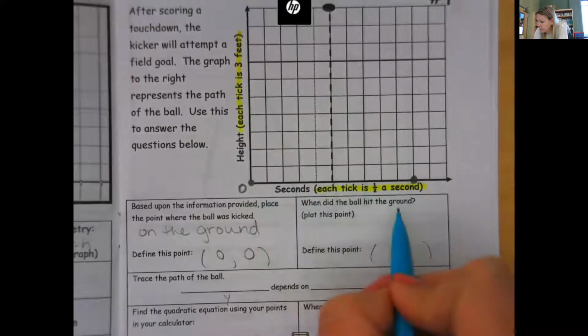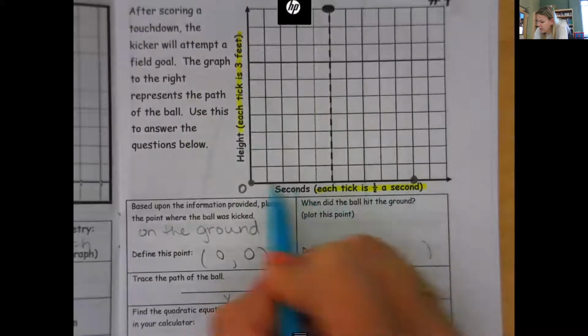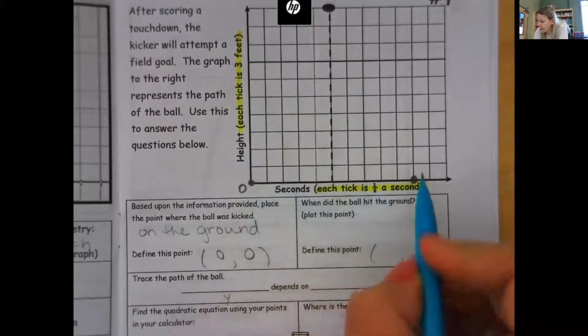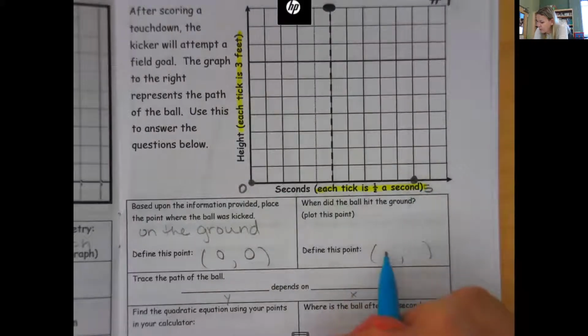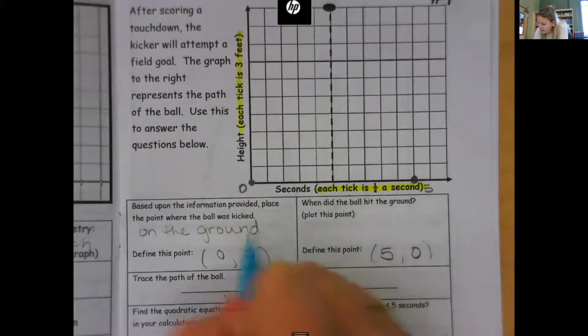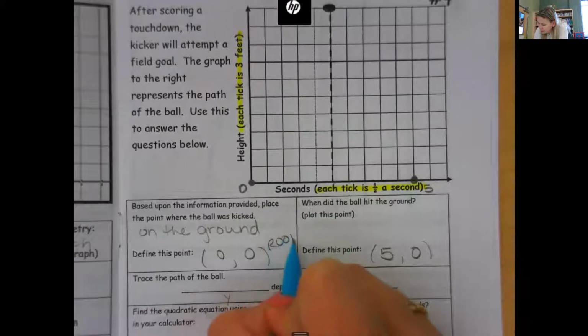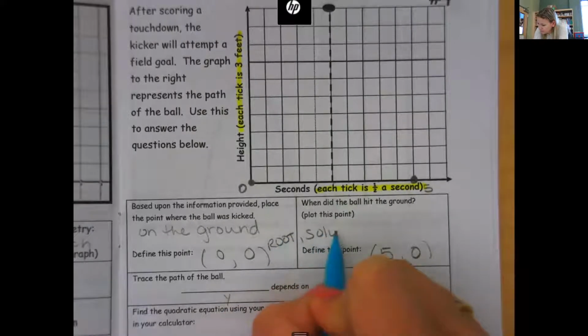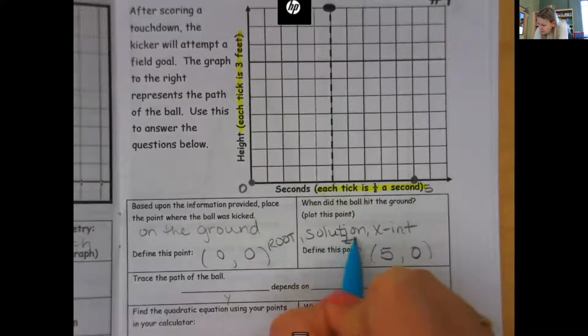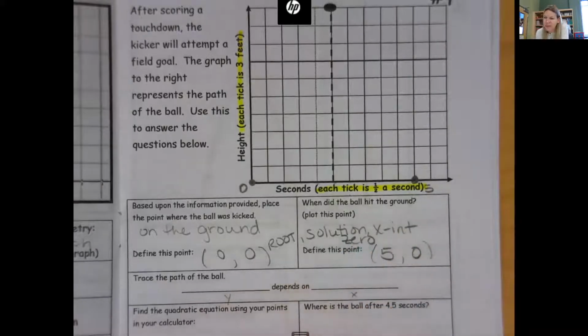Where did the ball hit the ground? Well, we're going to have to count this. Each one is a half. So a half 1, half 2, half 3, half 4, half 5. So the ball hit the ground at 5, 0. Remember, this is a root, a solution. Both of these are x-intercepts or zeros, right? We need to make sure we know that vocabulary.